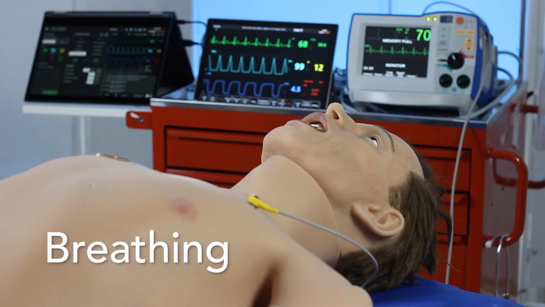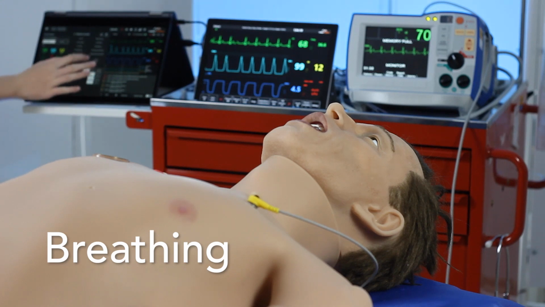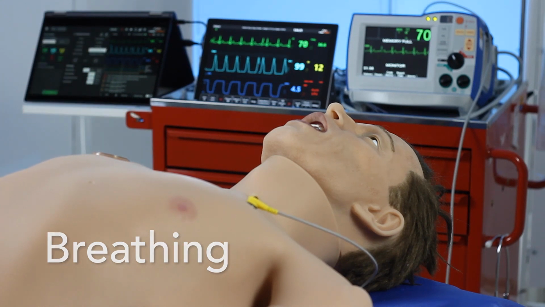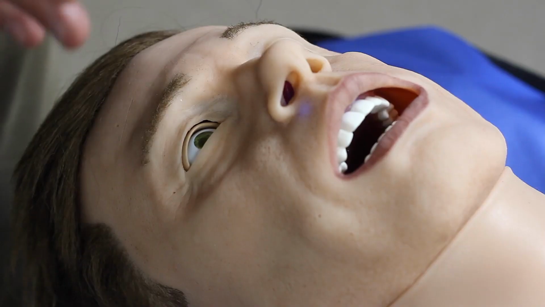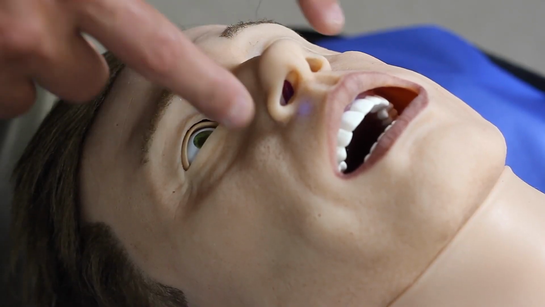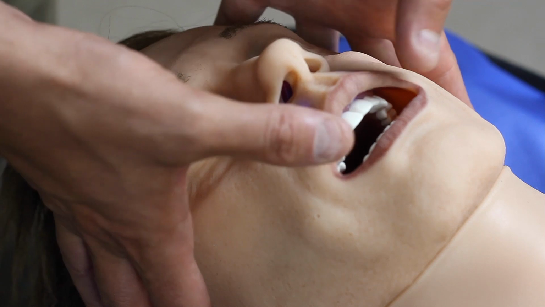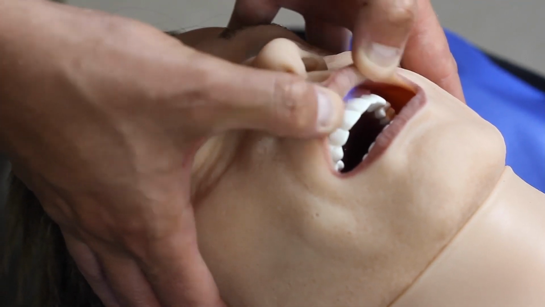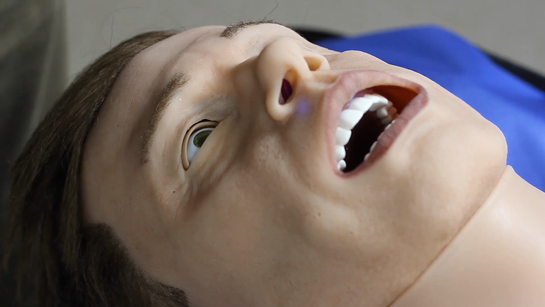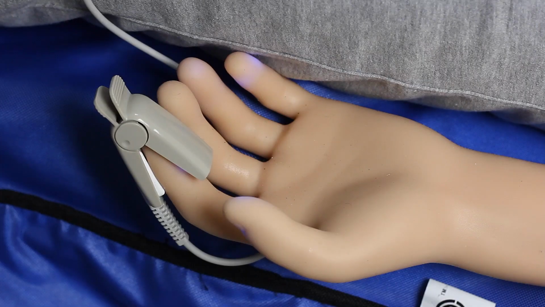His breathing can be controlled in a spontaneous fashion, giving you a wide range of respiratory rates. We can increase resistance and decrease compliance of chest, therefore making it more difficult to ventilate him. So we can also add in cyanosis. You can see the cyanosis under his nose, but you can also see it under his lips when I pull his lips back there. And he also has cyanosis in his fingers. This will enhance the learner experience and also gives indications of deterioration.